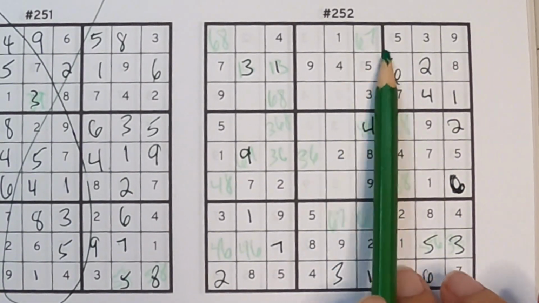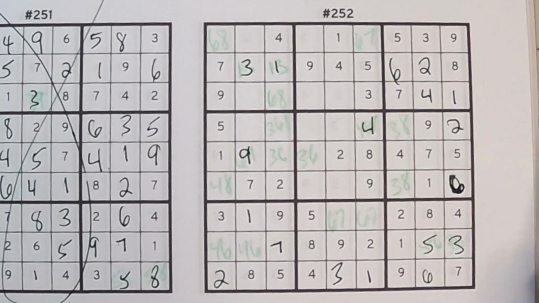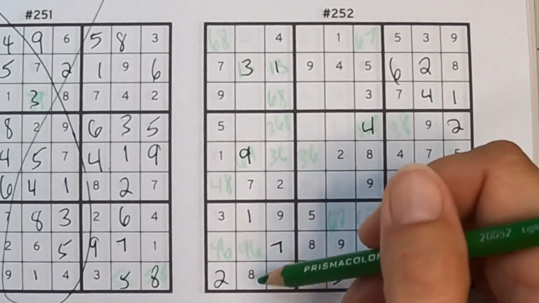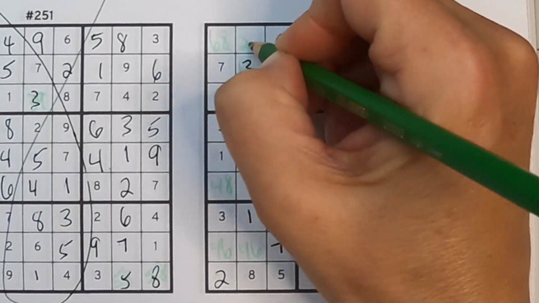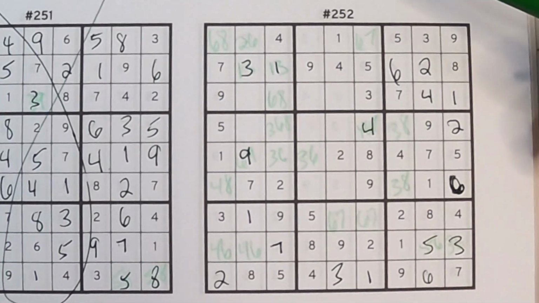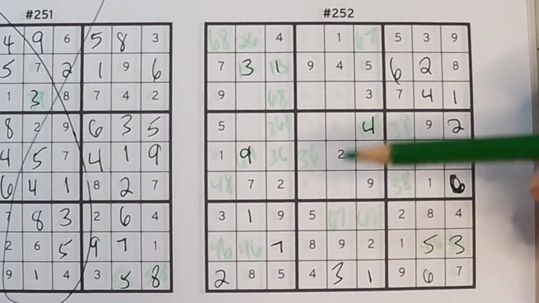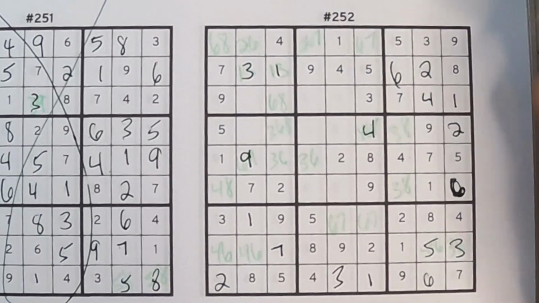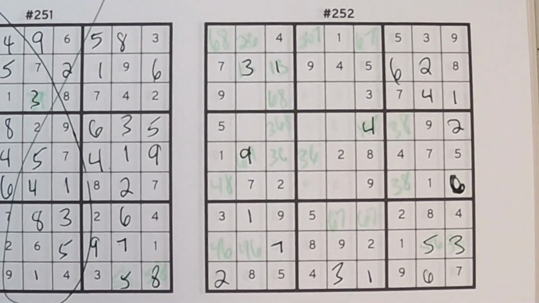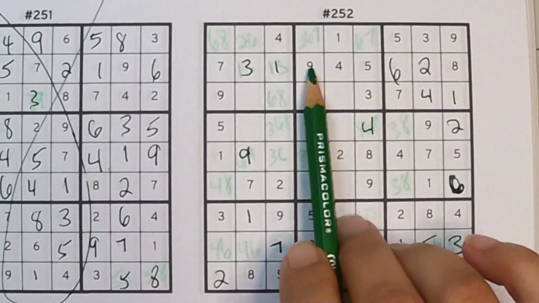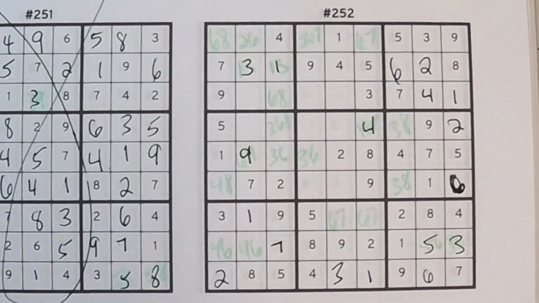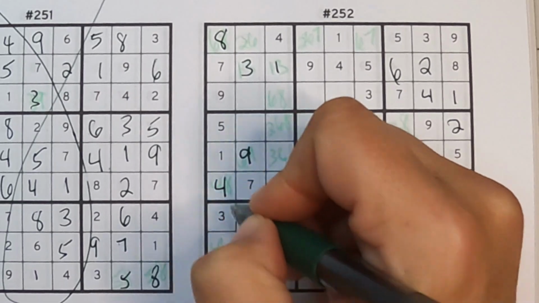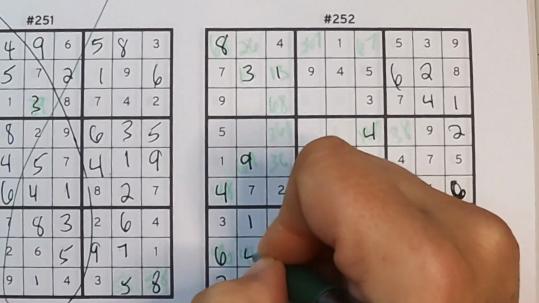For this row, we're missing 2, 6, 7, and 8. We've got 7 and 8 here, so 2, 6. 8 here, so 2, 6, 7. If we look, the only place the 8 can be is here. That makes this our 4, 6, 4.